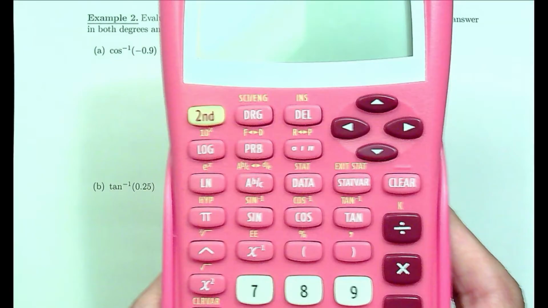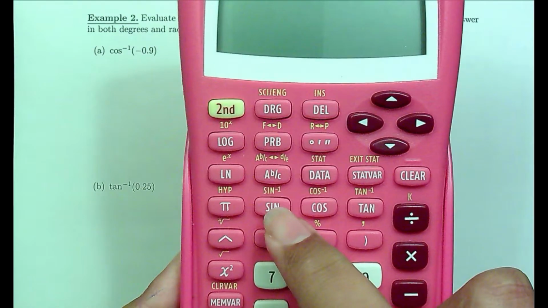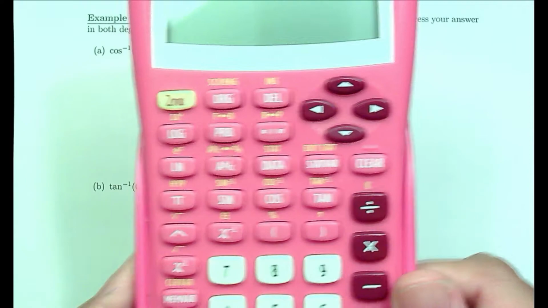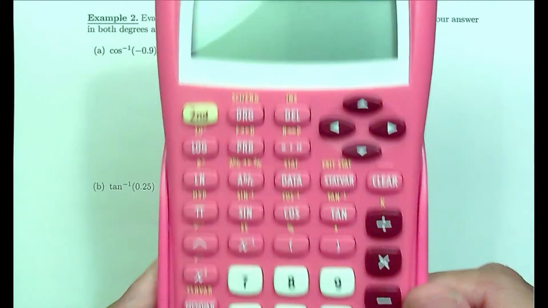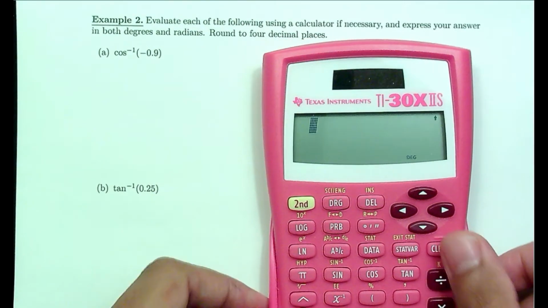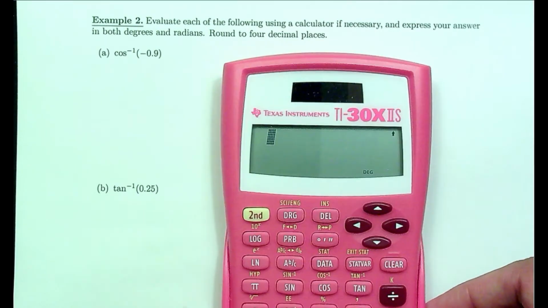Every calculator is different, so make sure you know how to enter this in your calculator for testing and homework. Here you see that in this calculator, the inverse functions are right above the corresponding regular trig functions. Sine inverse, cosine inverse, tangent inverse are right above. So let's find cosine inverse of negative 0.9.